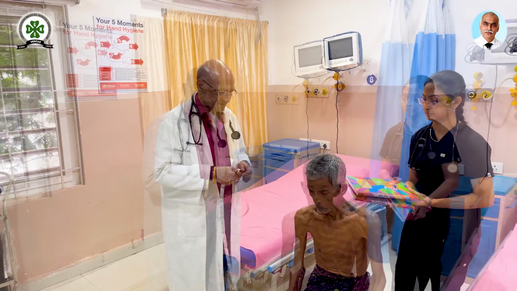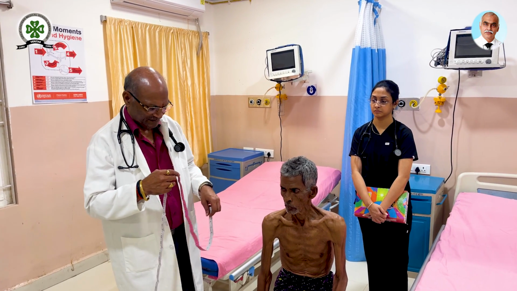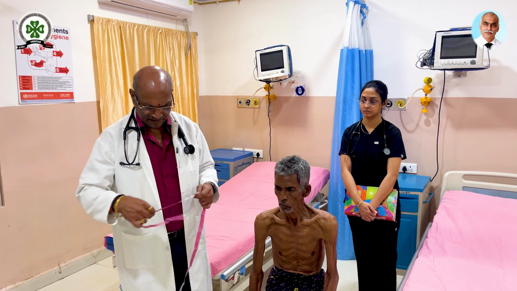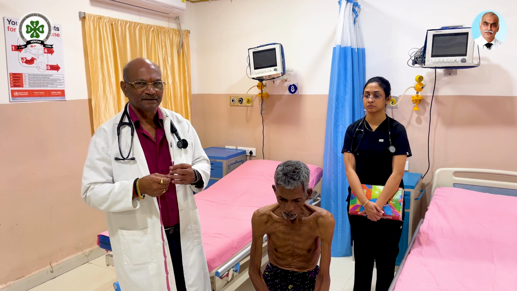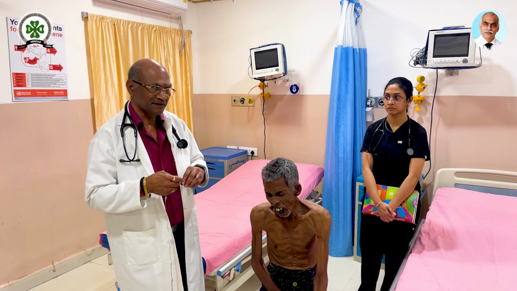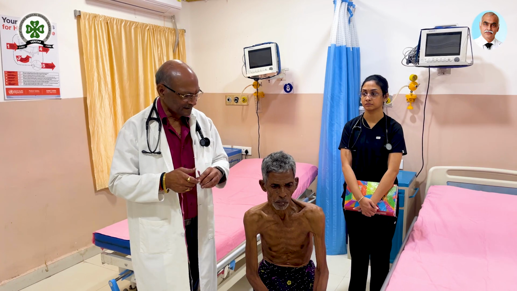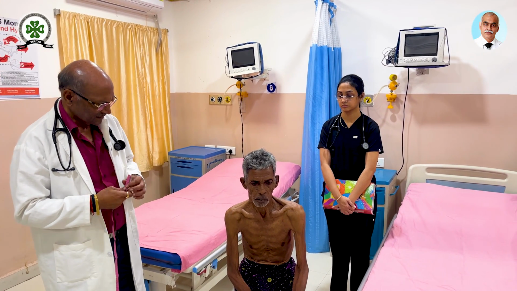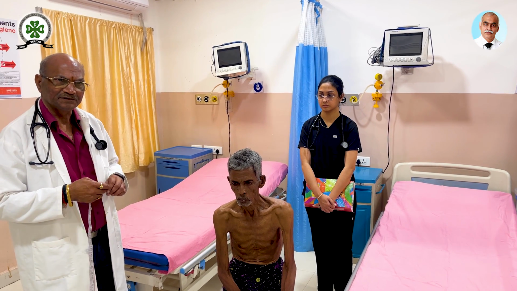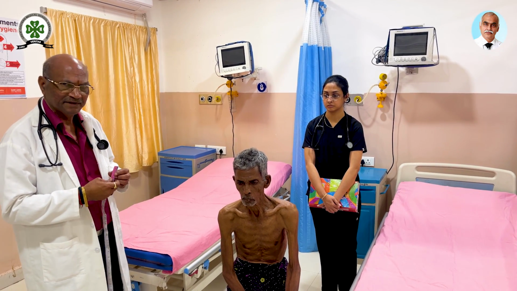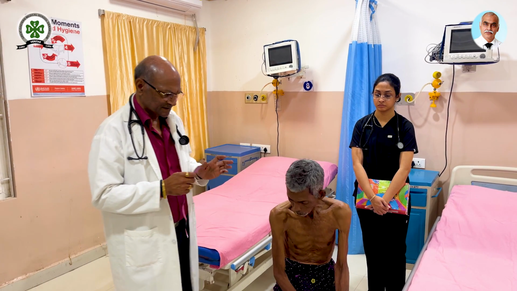Normally the ratio of anteroposterior to lateral is 3:5 or 5:7, something like that. So it's almost okay. Comparatively, there is a little bit of anteroposterior diameter increase, but it is not a florid barrel-shaped chest. This is one important thing.